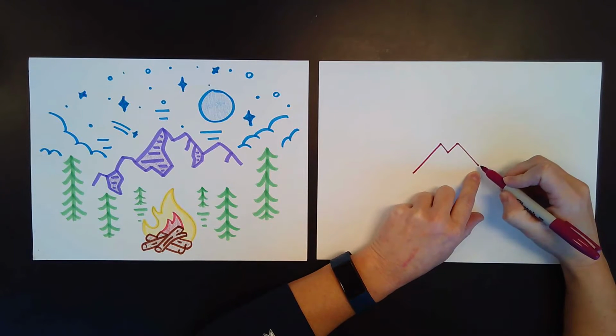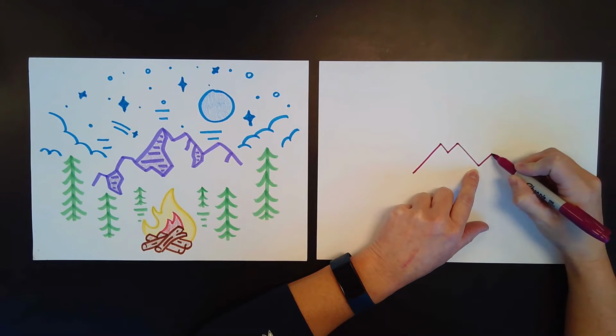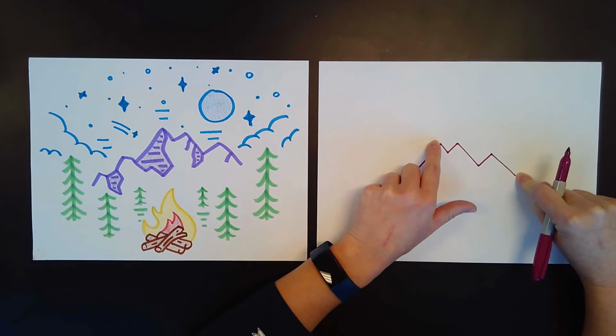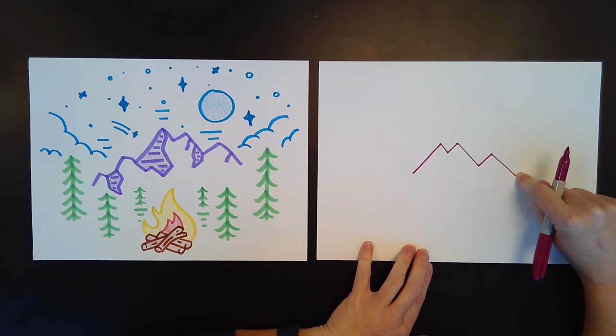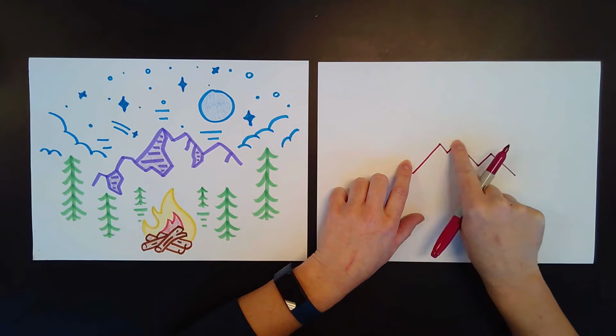Okay, then I'm going to come back up again and then back down. So far I've got 1, 2, 3 mountain peaks. Okay, now you got your capital letter M here right in the middle.